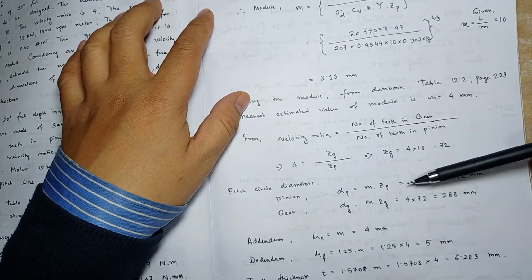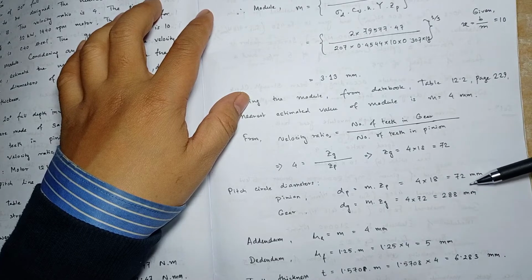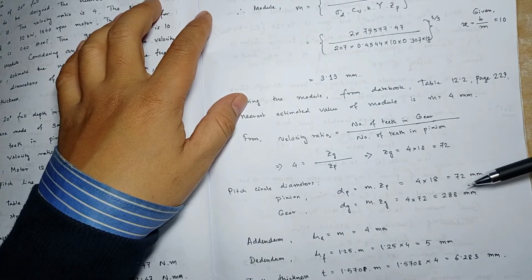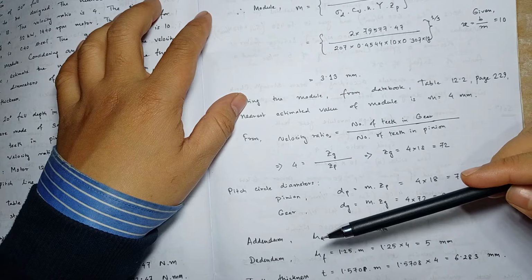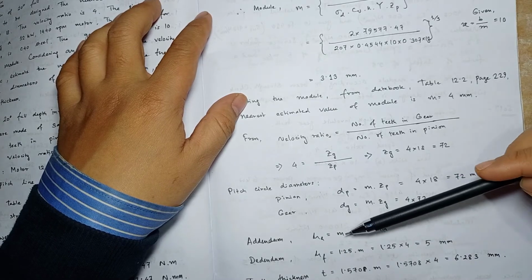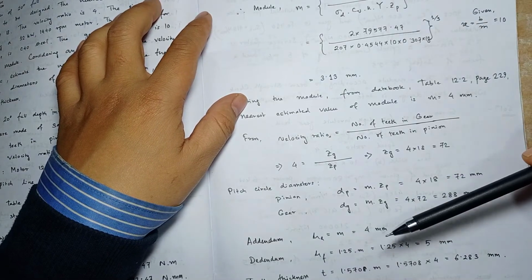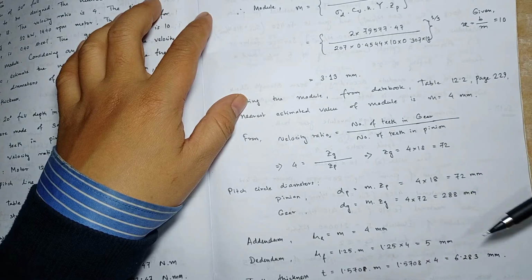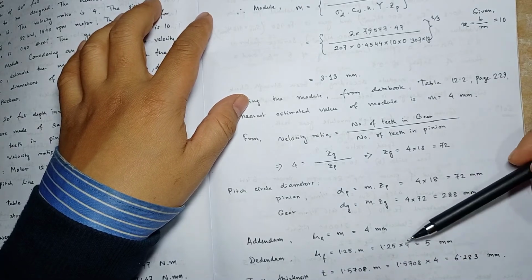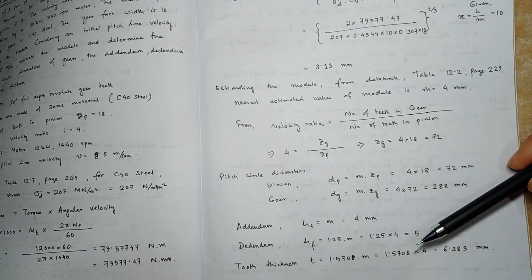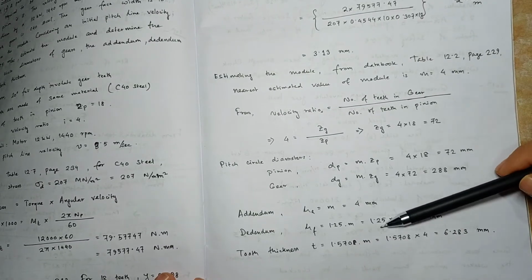The pitch circle diameter is this one. So zg, dg, dp and zp you can find out now. The addendum is required, and the addendum is directly equal to the module. The addendum is this one, the tooth thickness is this one. You can calculate everything using the relations given in the data book.